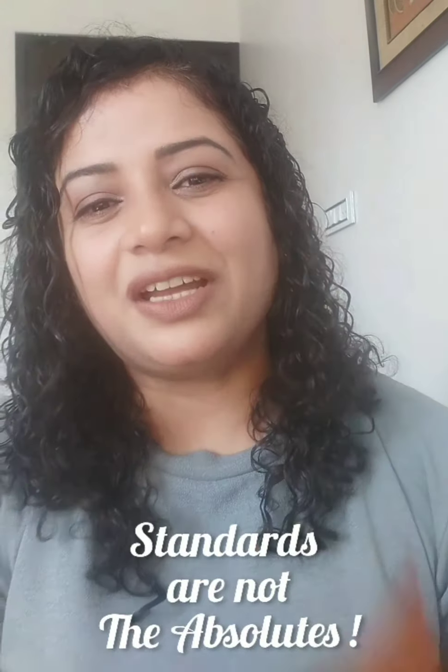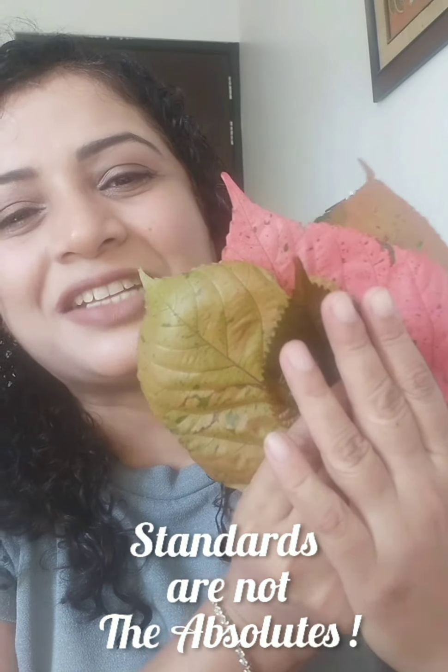So maybe it's time that we just pause a little bit. Maybe it's time that we understand that the standards are there as a reference point to help us understand certain concepts that are not concrete. Maybe it's time that we understand that even nature has created standard formats, but there is uniqueness.